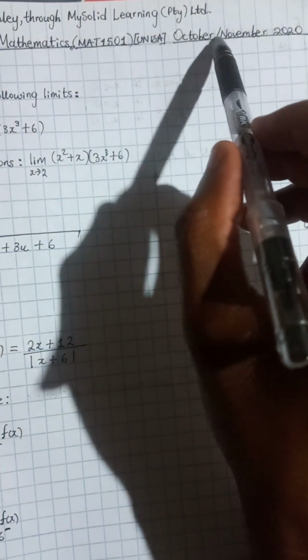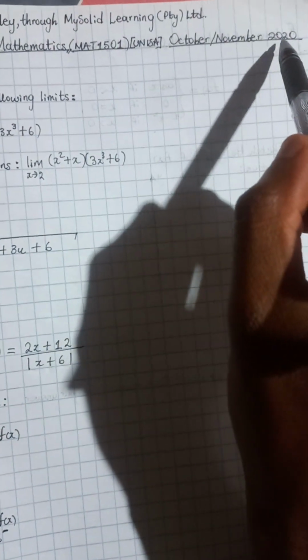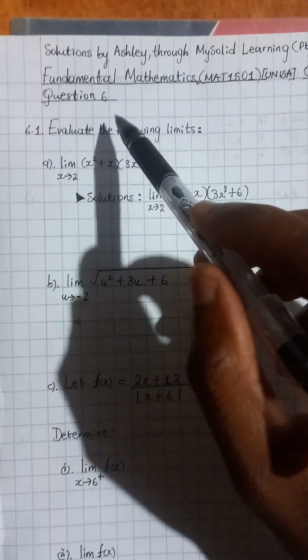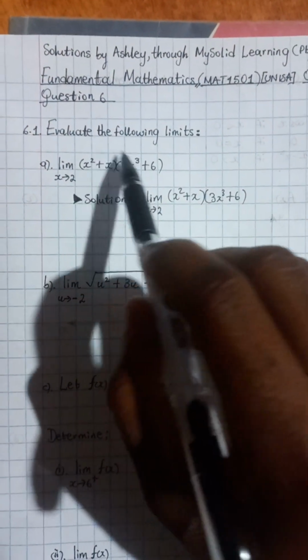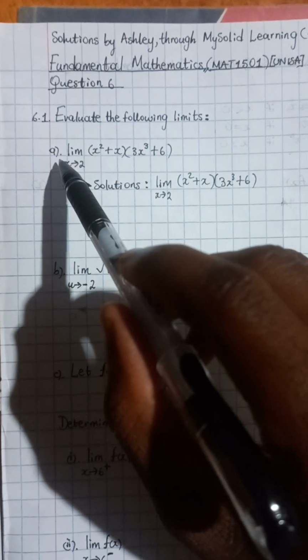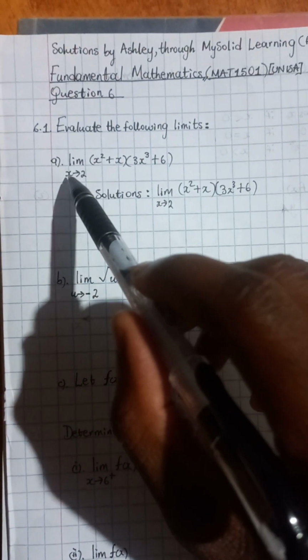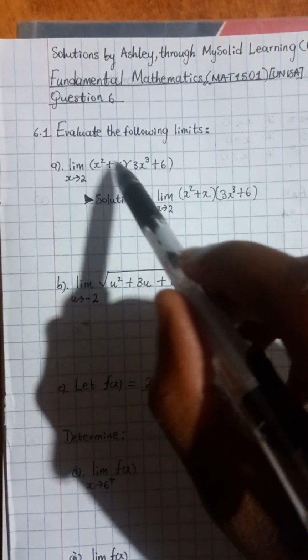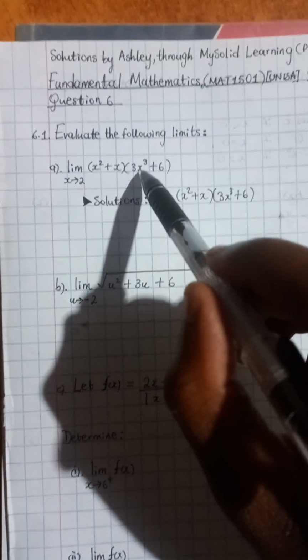So this is the October November 2020 paper, which was the final paper in 2020. This is question 6. It says evaluate the following limits here. The question, which was 6.1, A, says limit as x approaches 2 of this function, which is (x squared plus x) multiplied by (3x cubed plus 6). This is only 2 marks.